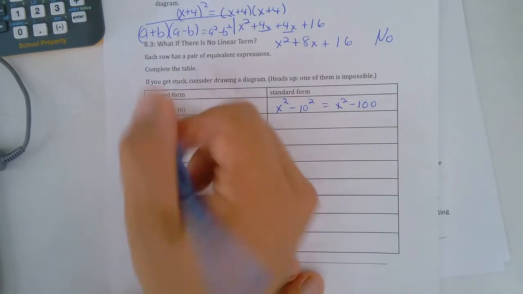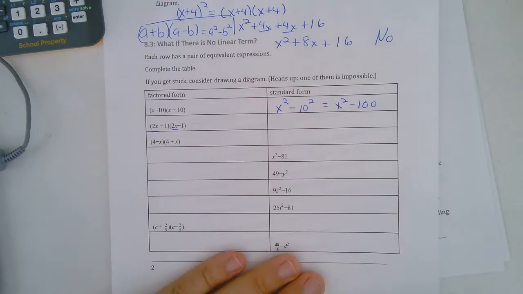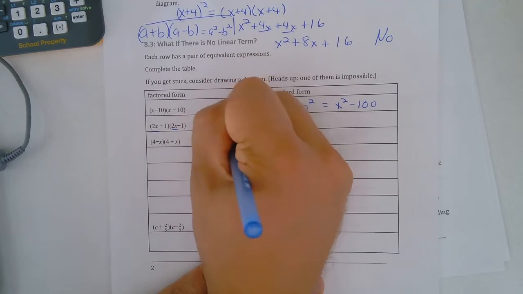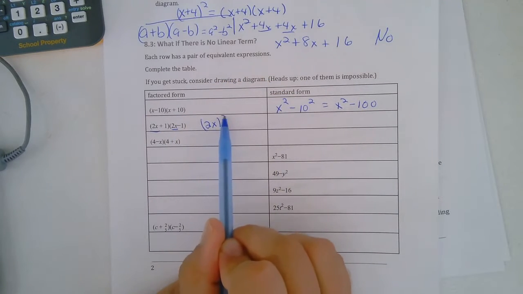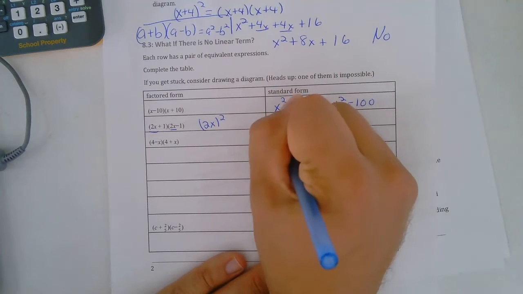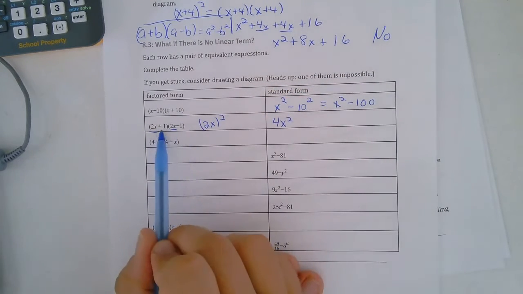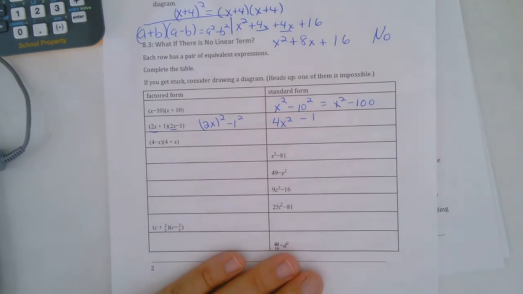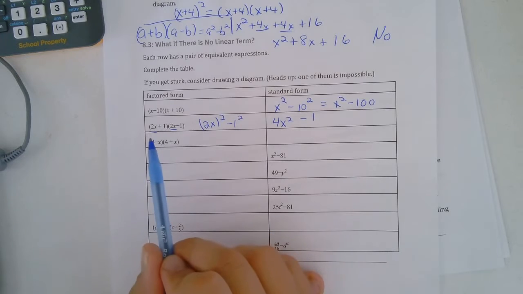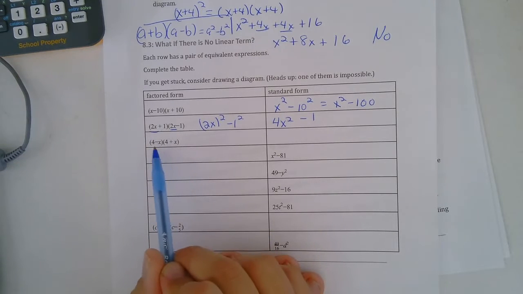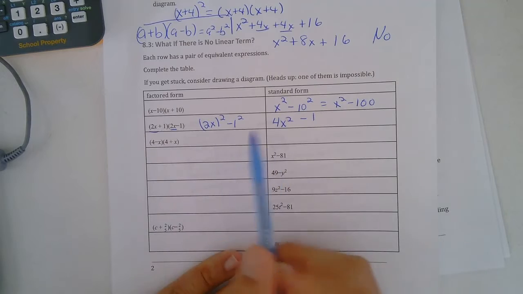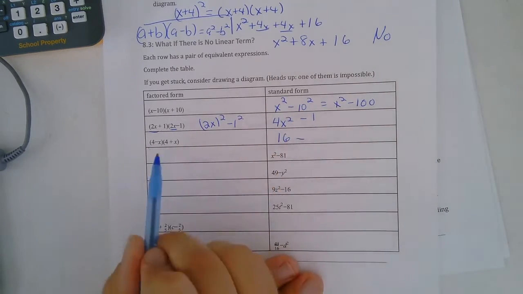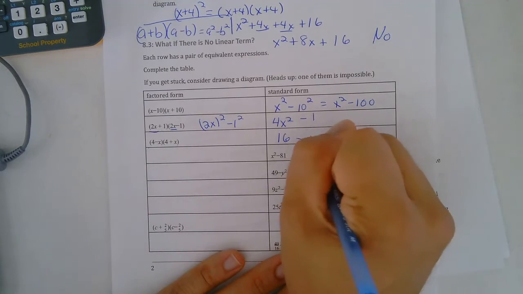Now here, if 2x is the first term, remember we square the first term. So we go 2x squared, or 2x times 2x, which would be 4x squared. And then here, plus 1 minus 1 would be minus 1 squared, or minus 1. So here, if I do 4 minus x times 4 plus x, we square the first term. So that would be 4 squared, or 16, minus x times x would make x squared.